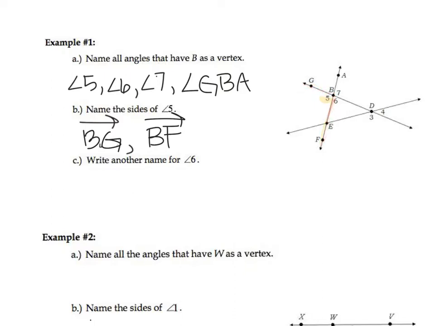And then the last question is asking us to write another name for angle 6. So let's find angle 6, which is right here. So when naming another angle, I can either use the vertex or I can use letters on the rays. And because its vertex is B, and there are a lot of different angles that have a vertex B, I'm not going to use just B to name it. So I'm going to use points on the sides.